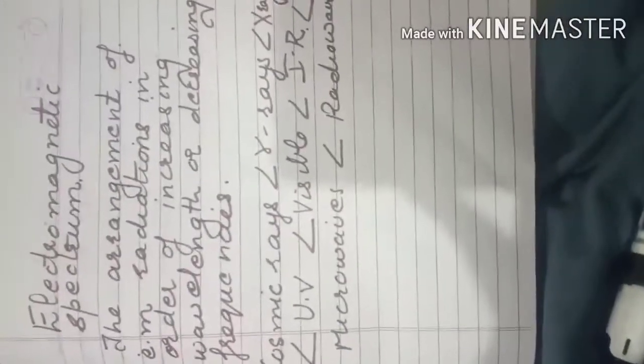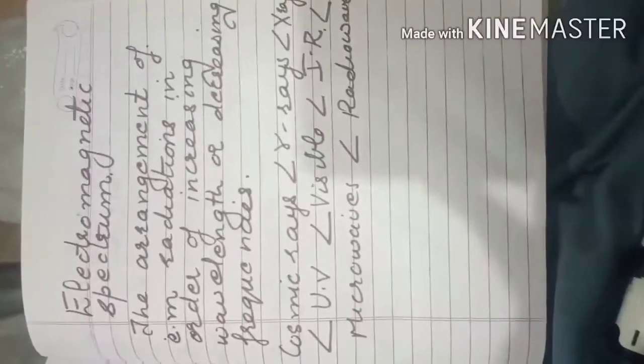Next, come to the electromagnetic spectrum. Students, there are a large number of electromagnetic radiations like cosmic rays, gamma rays, X-rays, UV rays, visible, infrared rays, microwaves and radio waves. When these electromagnetic radiations are arranged in order of increasing wavelength or decreasing frequency, the complete spectrum obtained is known as the electromagnetic spectrum.